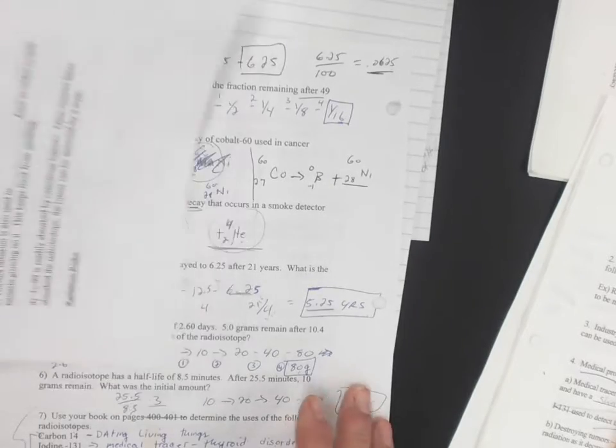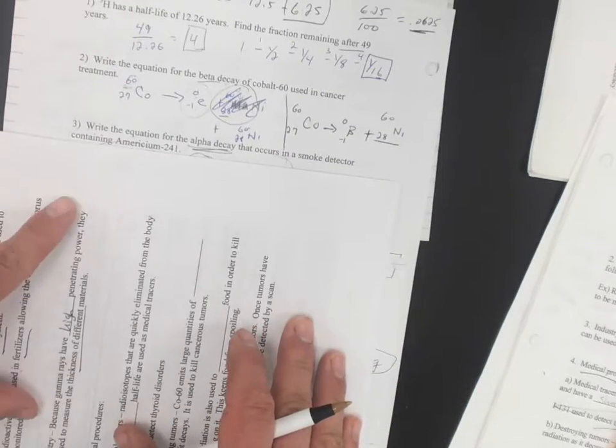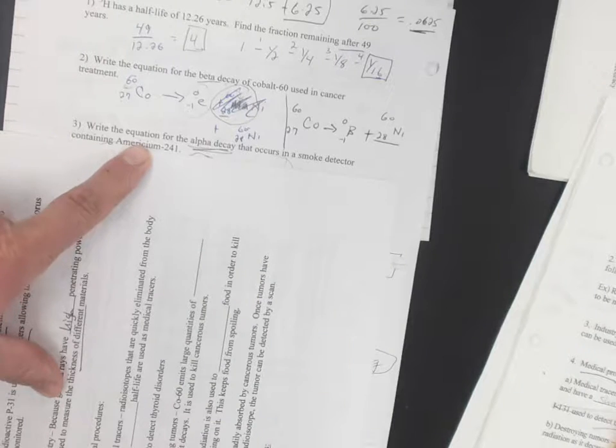Oh, so it's like the same as what we learned. It's exactly the same. It's just knowing where to look. You got it. It's exactly the same. Now the next one, I'd like you to try on your own, knowing what we just did, and then I'll show you the answer really quick. This says, write the equation for the alpha decay of americium 241.